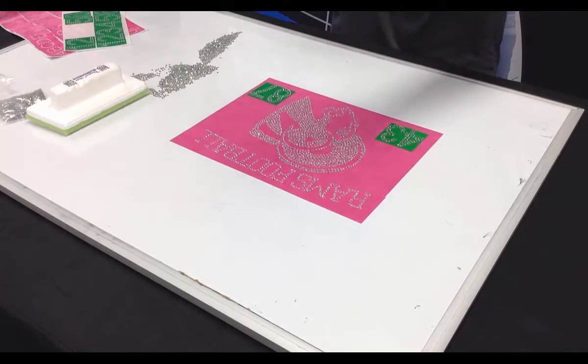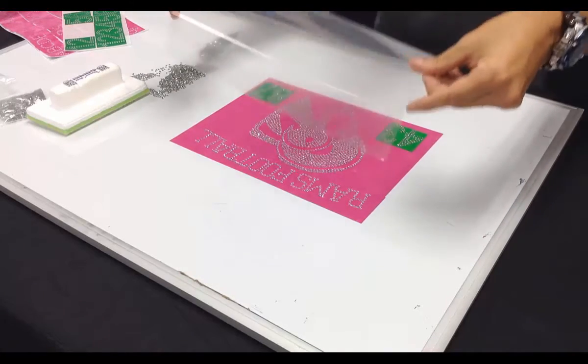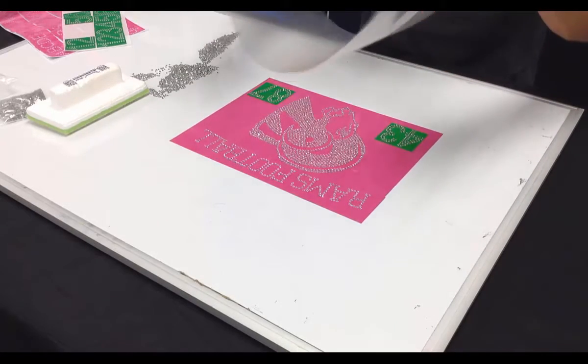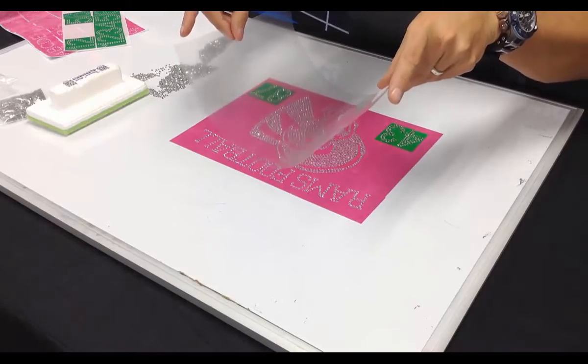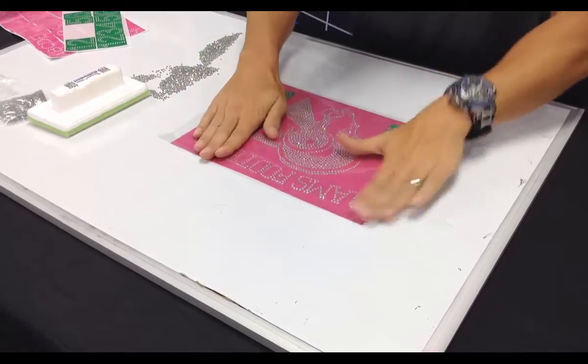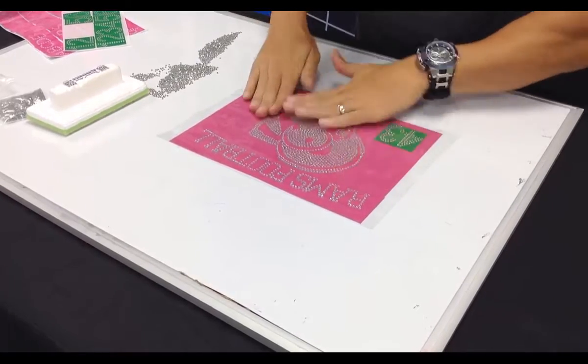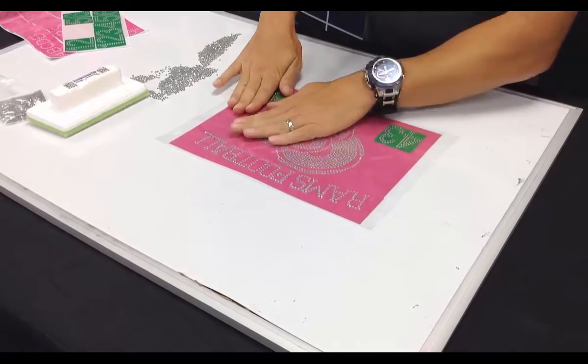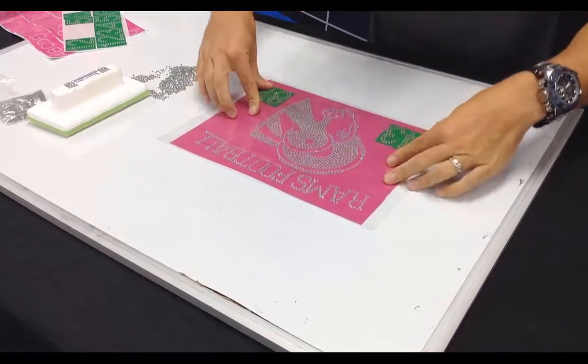Alright, so we got our hot fix tape here. What I'm going to do, I don't like to hold it real tight, because see how the edge folds over on it? Kind of like to hold it like a U, and then just make sure we're lined up. Go ahead and drop that down quickly on it. Now we're just going to go over it with our hand, make sure we touch all of these stones. Now, we got probably 1,000 plus stones in this design that we did in a minute or two, okay?